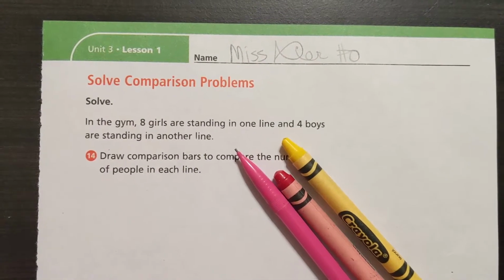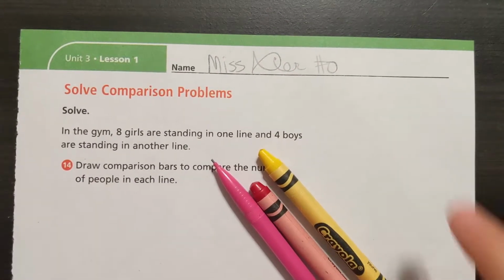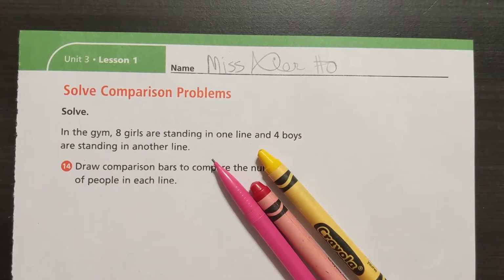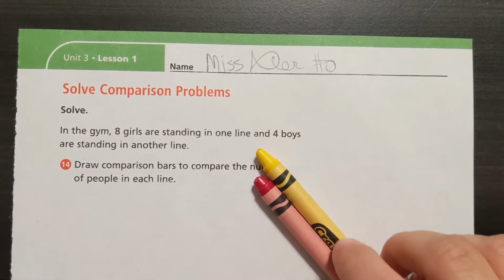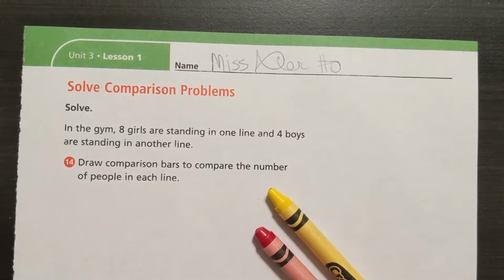Here we are on page 85 that you should have ripped out of your workbook. Make sure your name and number gets on both sides. On number 14, we're going to be using the information to solve 14, 15, and 16.